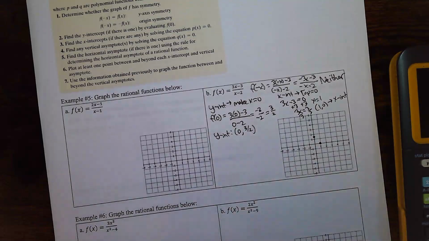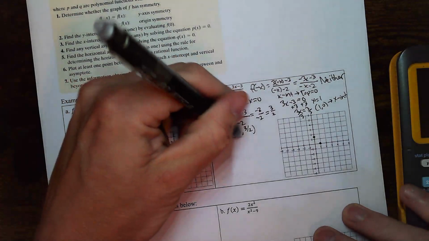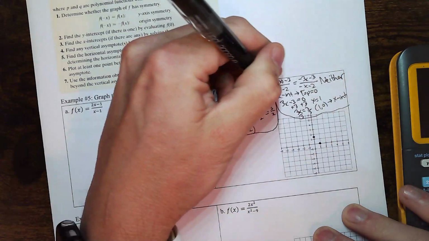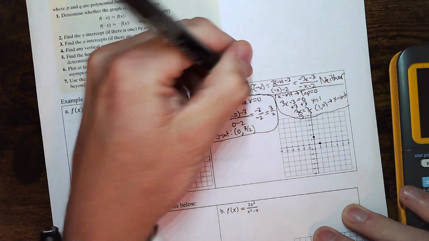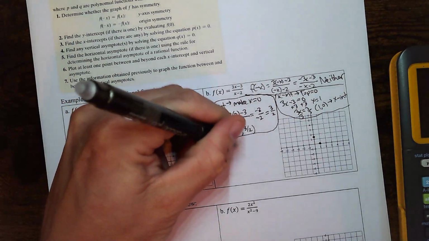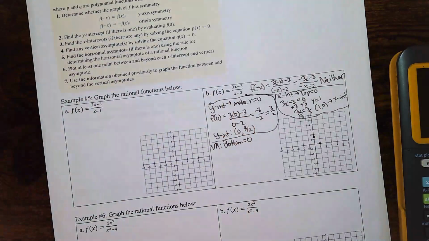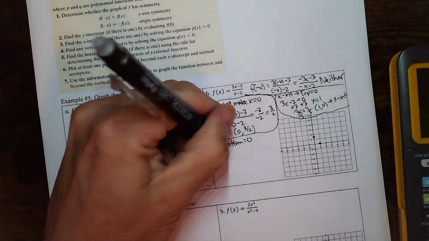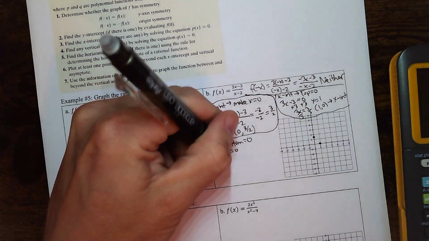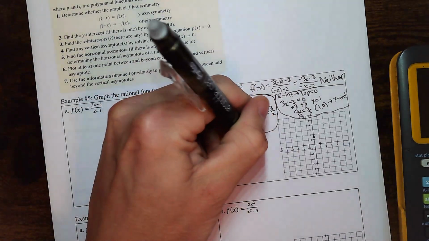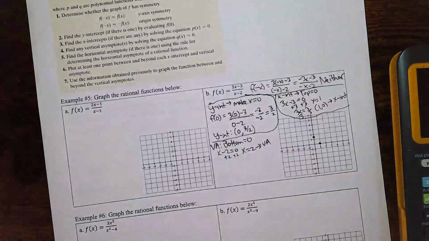Okay, that's step 3. Now, to find the vertical asymptotes, I'm going to start grouping this up a little bit. It's getting a little messy. To find the vertical asymptotes, you make the bottom equal 0. So x minus 2 equals 0. Add 2, x equals 2. So that's my vertical asymptote.